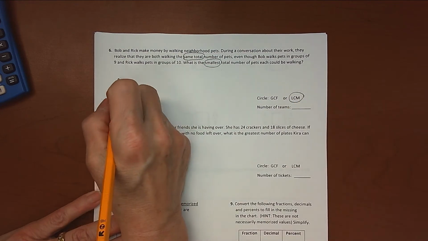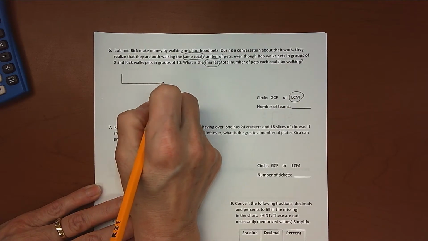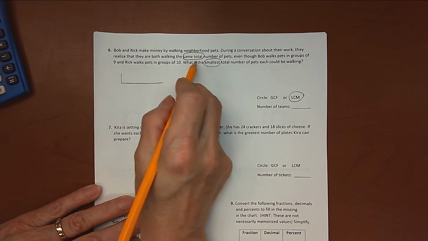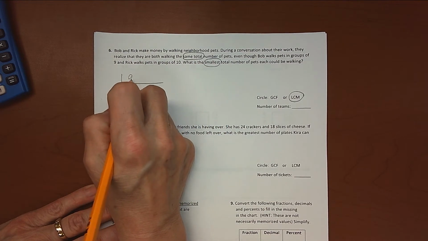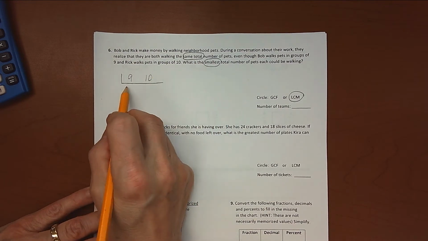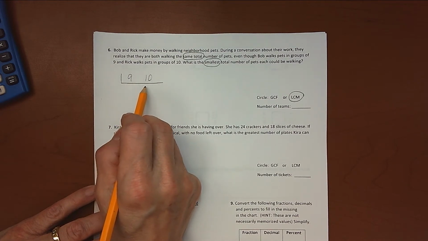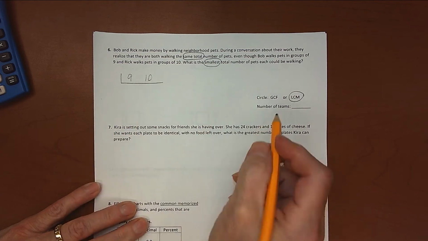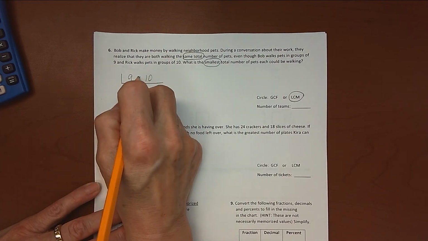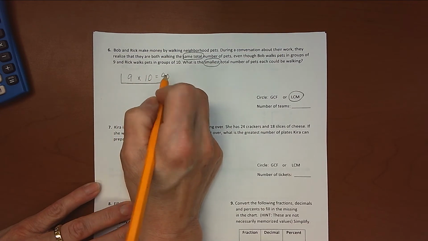All right, ladder method is going to look like this. One of them walks 9 pets and the other one walks 10. Now here's the good news about this. There are no common factors of 9 and 10 other than 1, and so for least common multiple, we can just multiply those two together, and so our least common multiple then is 90.